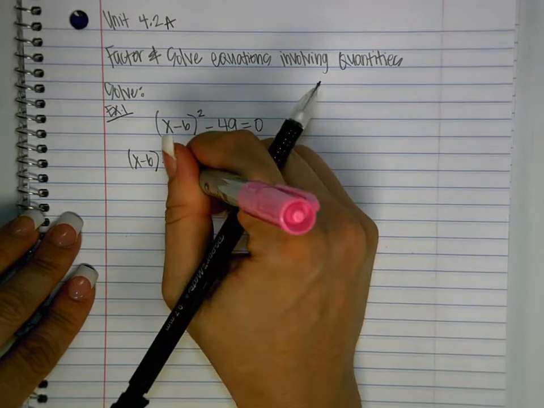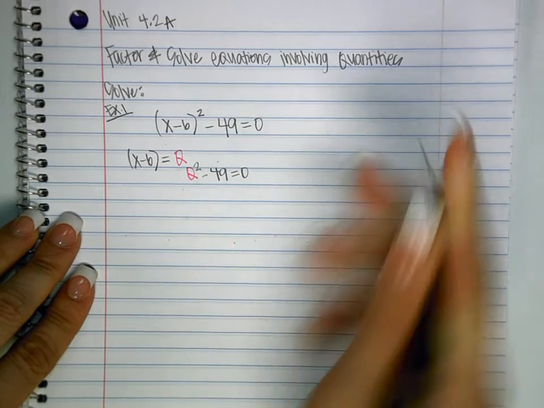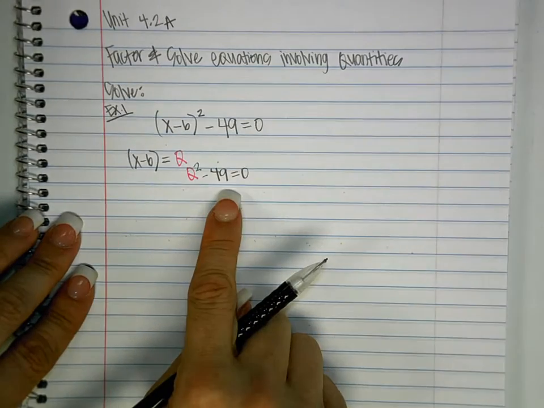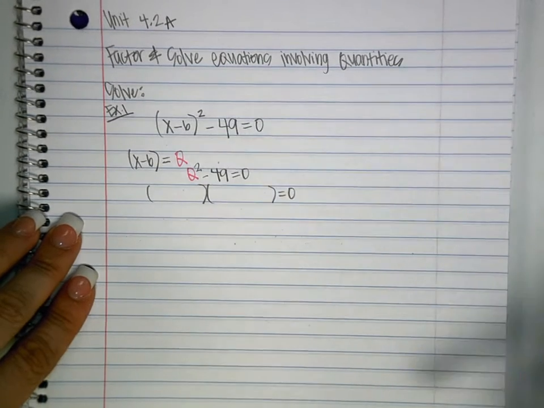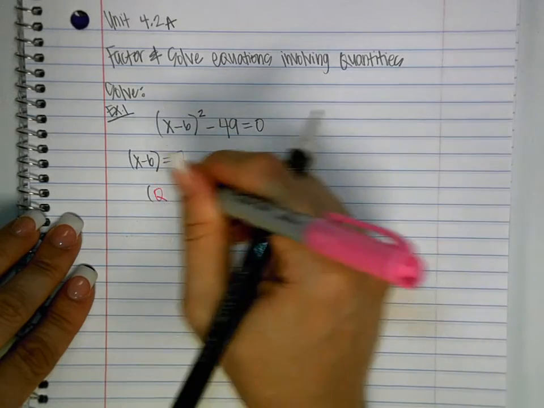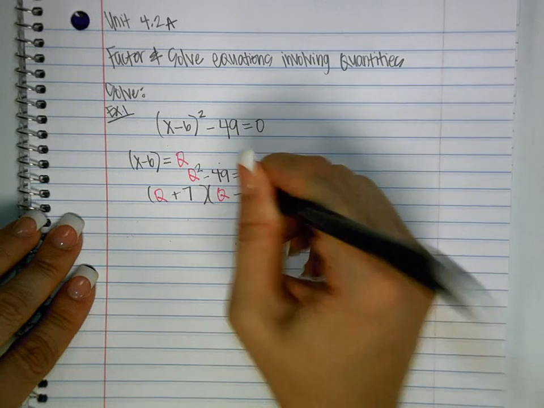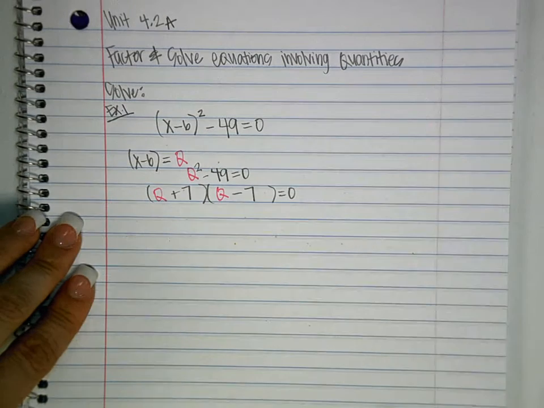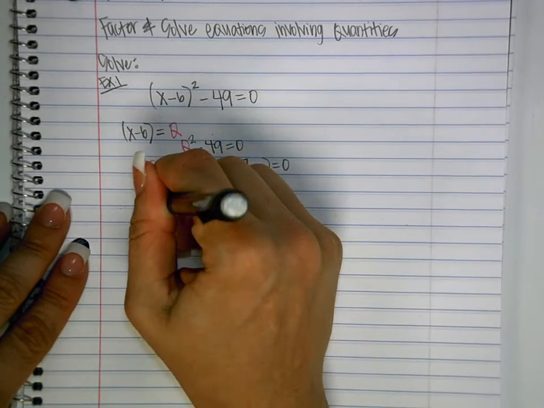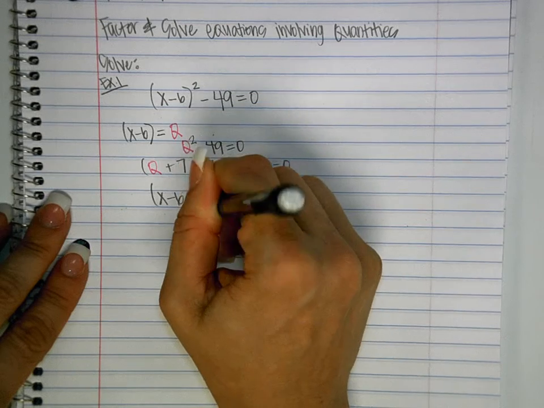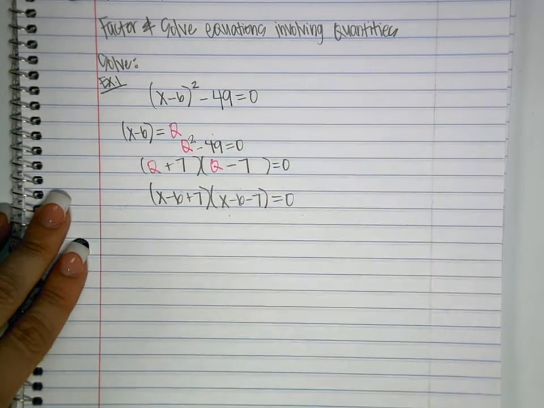Okay, so if we rewrite this, we have Q squared minus 49 equals 0. This looks a lot easier to factor. This is the difference of squares. So that gives you Q plus 7 and Q minus 7. Okay, we can replace this now. Instead of Q, I'm going to put back in the x minus 6. So x minus 6 plus 7 and x minus 6 minus 7 still equals 0.